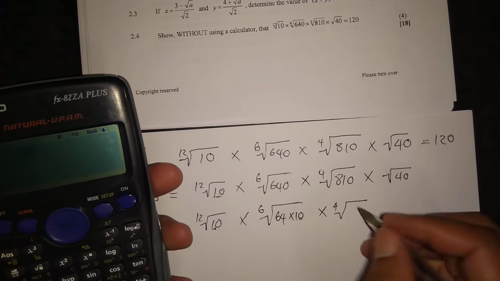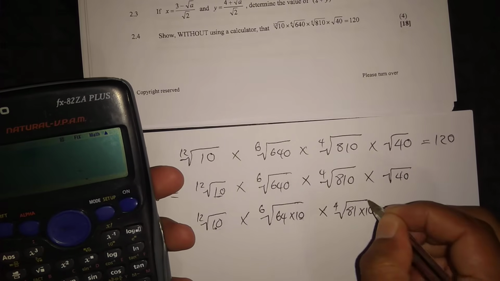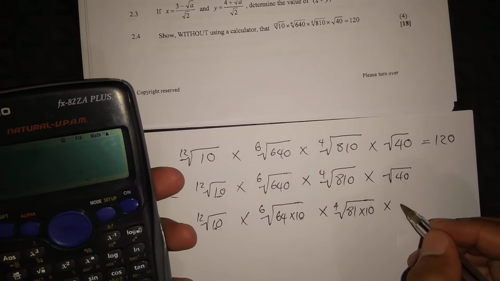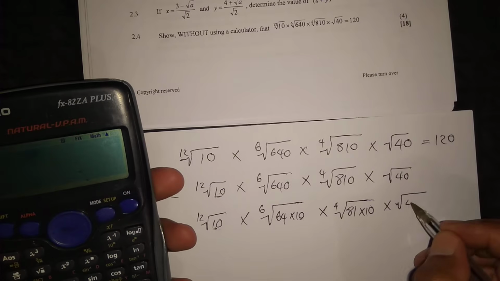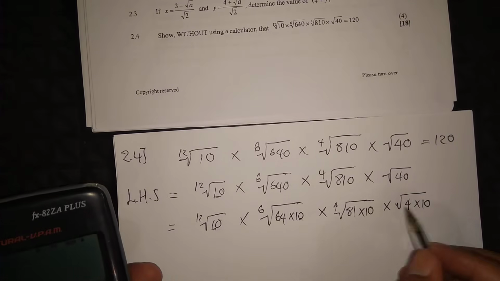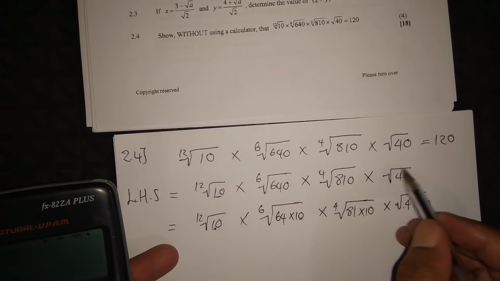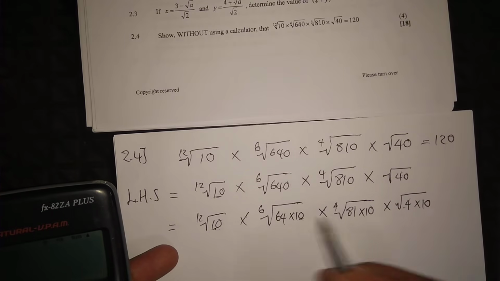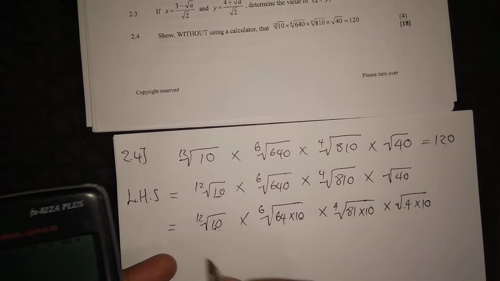So therefore it's 81 times 10 times square root of 4 times 10. 4 times 10 gives us 40. I want to write these numbers as multiples of 10s.